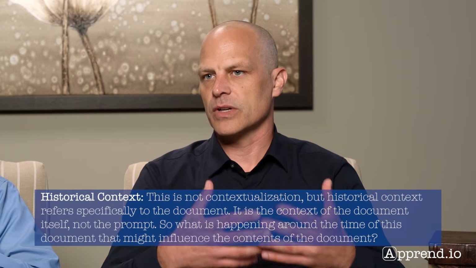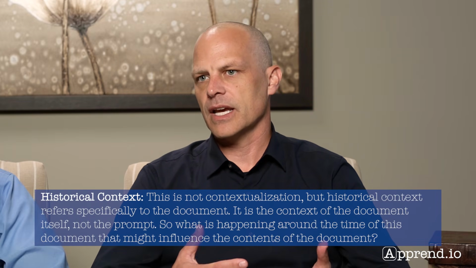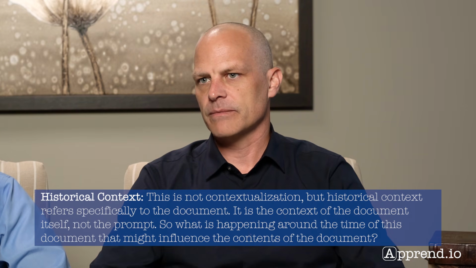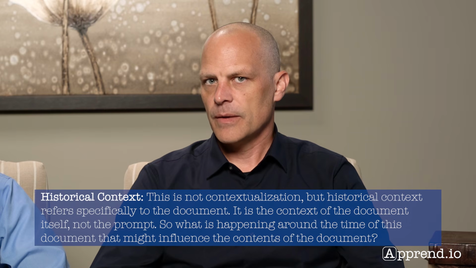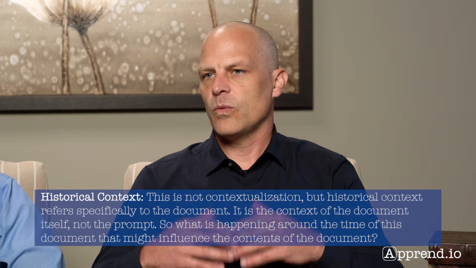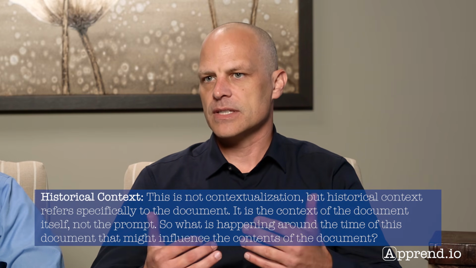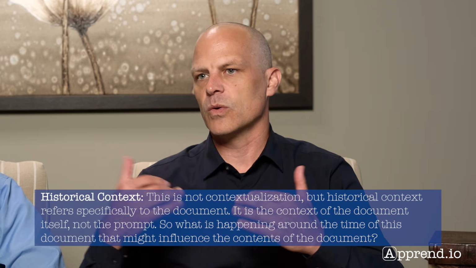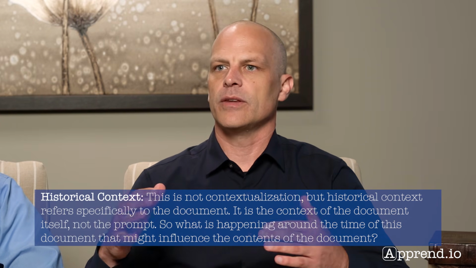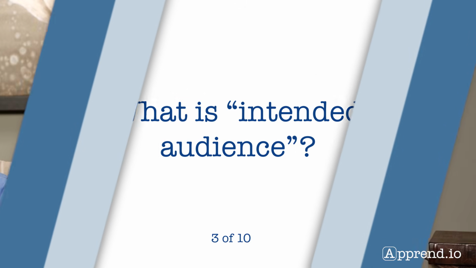Some try to frame it or have students understand it as there is big C and little c. Big C is that contextualization point, its own individual point, and you're trying to connect the main argument as we've talked about. Historical context, some refer to it as little c, meaning what is the context, what is happening at the time of this document that might be influencing it. So it's more directed specifically towards that document rather than the big theme of the whole essay.